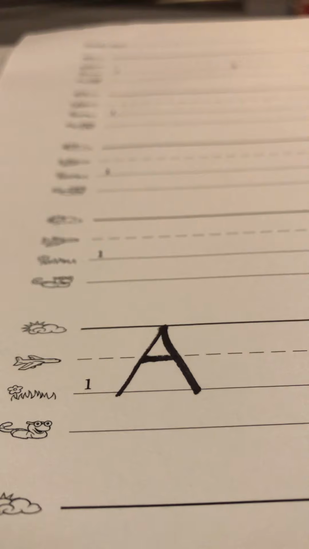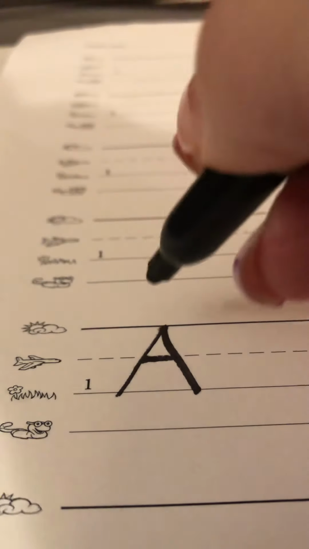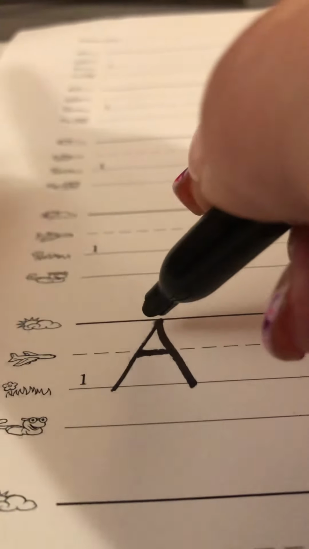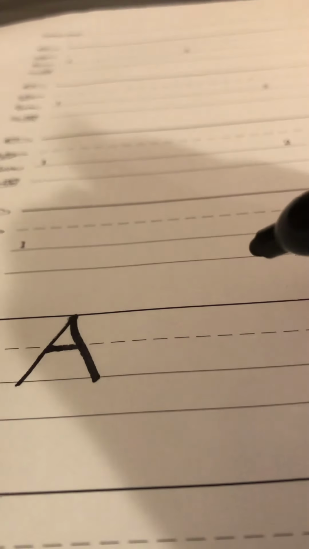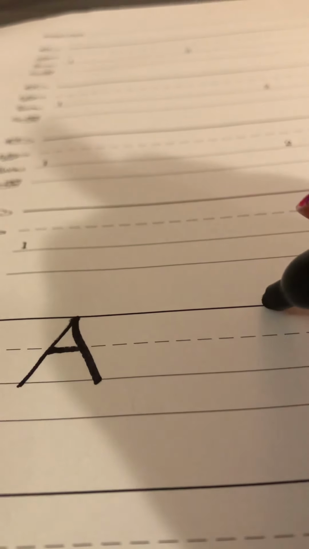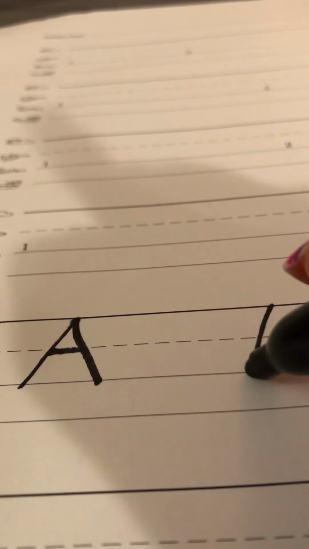Say A, apple, ah. Say the whole thing with me. Ready? A, apple, ah. Let's make another one. A little bit faster. We are going to point to the skyline, slide back to the grass line, start back up at the skyline again, and slide down to the grass line, cross on the plain line. And that's how you make your uppercase letter A.